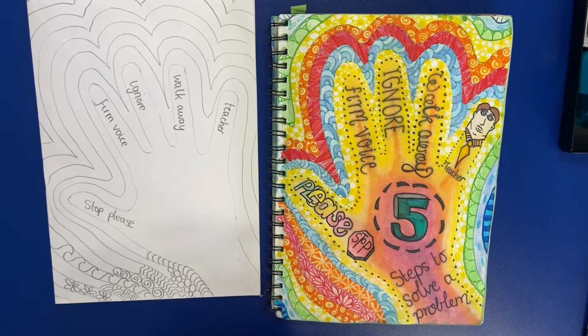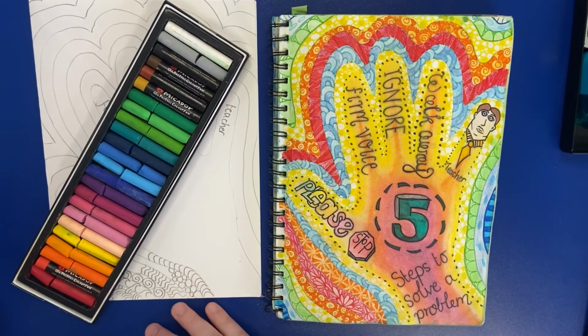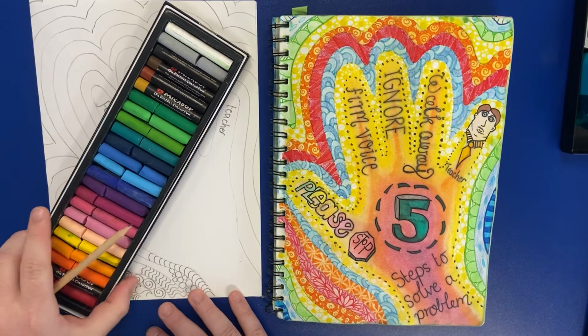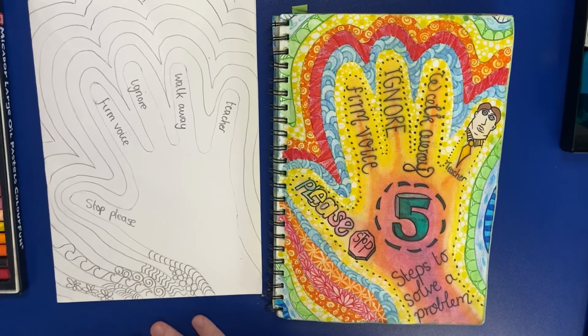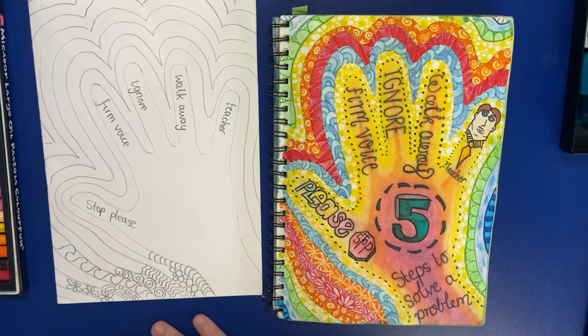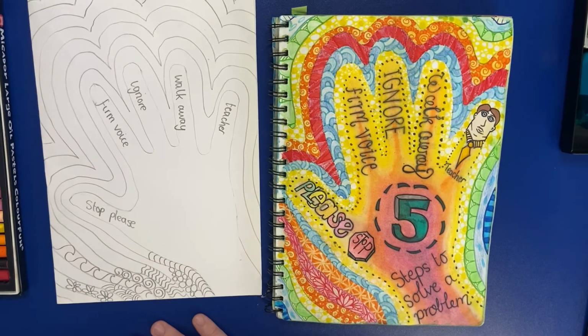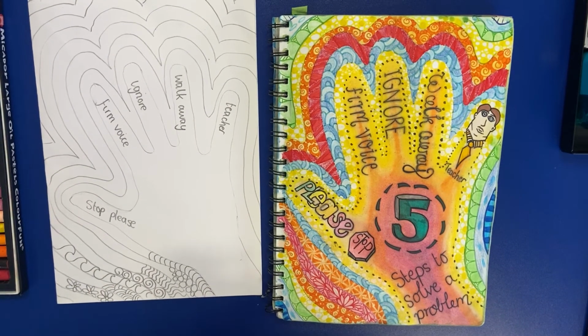Some good tips are you can put oil pastels over crayons. They complement each other. You can put oil pastel over pencil. You can use texta and oil pastel. You can use watercolor paint and Sharpie. So consider what you have, what you're allowed to use, what you're allowed to share.